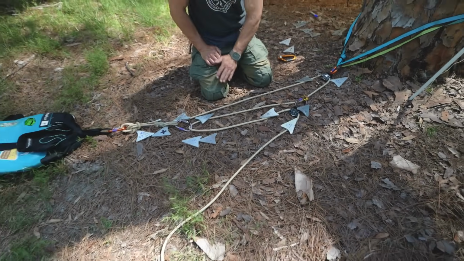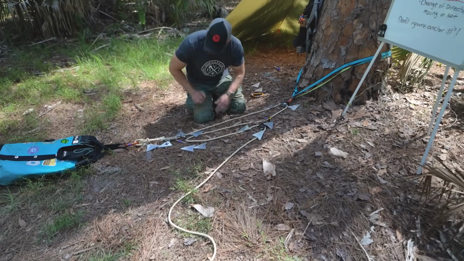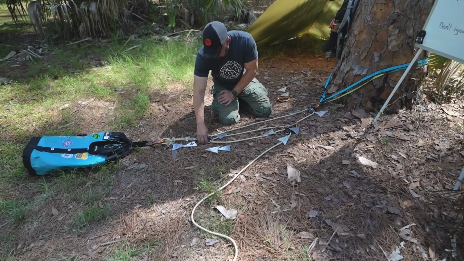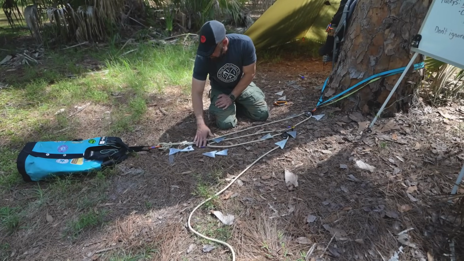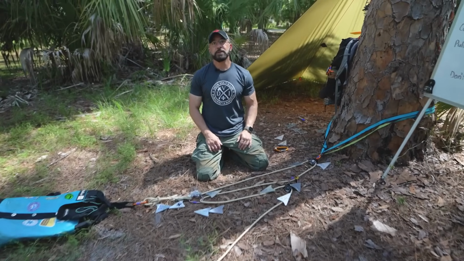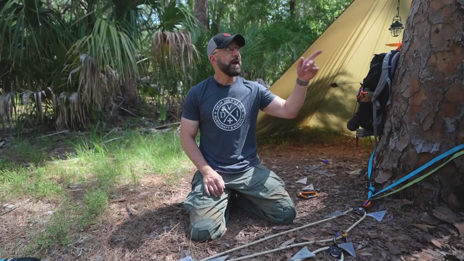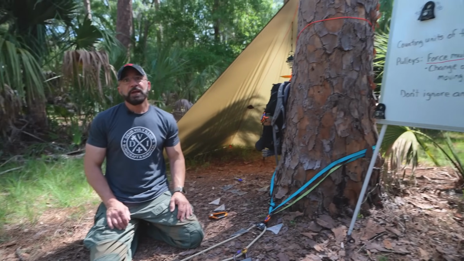So build out the most efficient parts of your system closest to the haul side, and then if you have to use a carabiner down here or a less efficient pulley, use it down here. Well, I hope that helped. A little understanding on mechanical advantage and why you should know how to count units of tension, how that's so important.